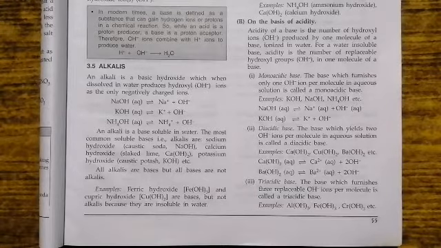So for example, we have potassium hydroxide, sodium hydroxide, an aqueous solution of ammonium hydroxide, even calcium hydroxide. These are all alkalis because they are soluble in water. But there are bases which are insoluble in water. For example, you'll come across ferric hydroxide, cupric hydroxide, etc.